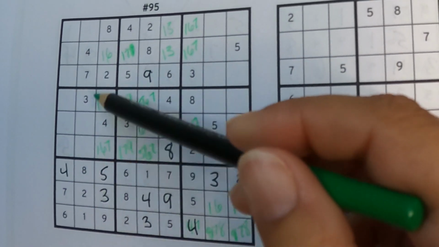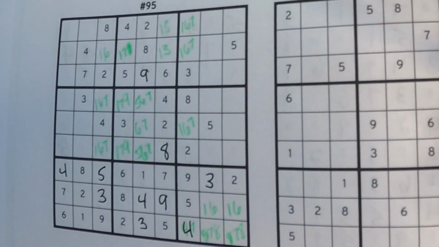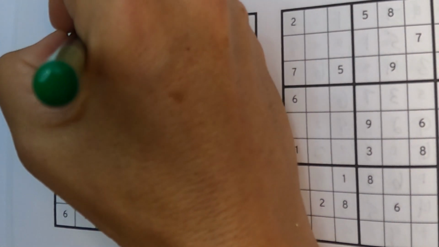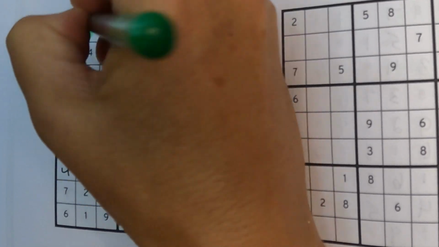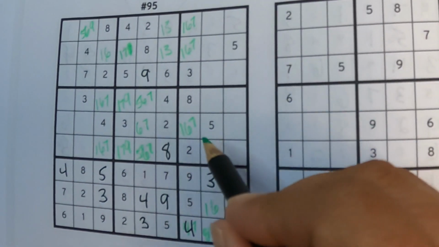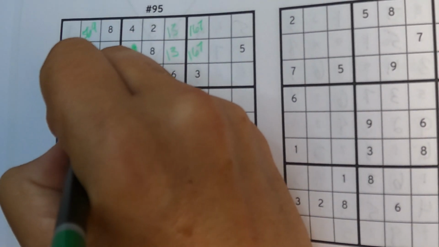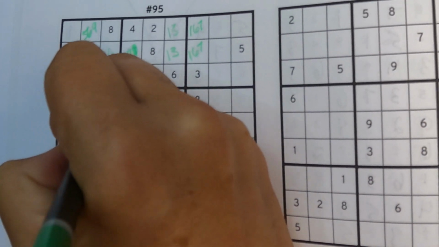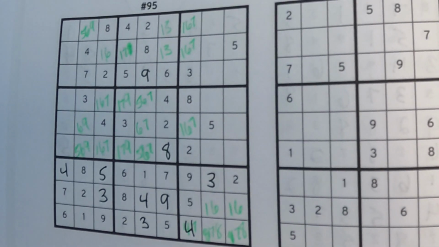For this column, we're missing 5, 6, and 9. No help here, 5, 6, 9. Got a 5 here, so 6, 9, and no help here, 5, 6, 9.